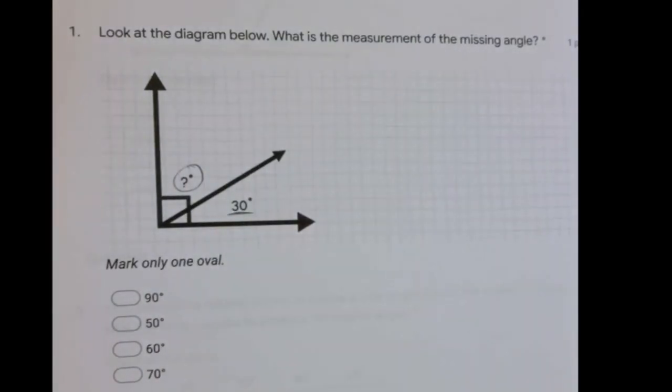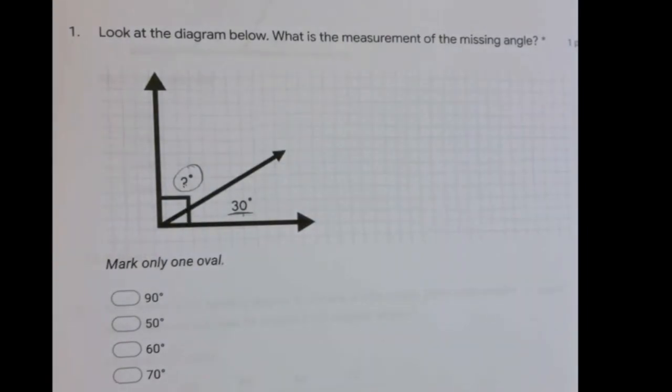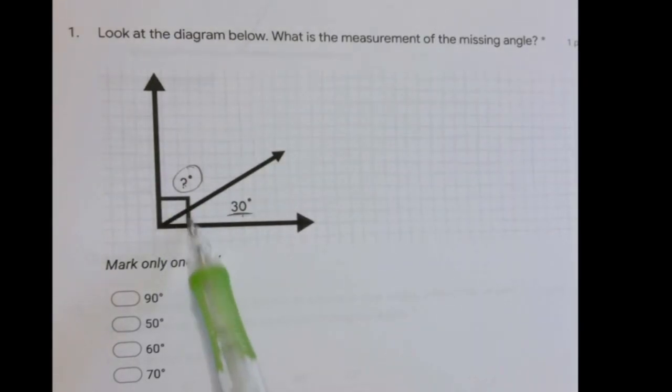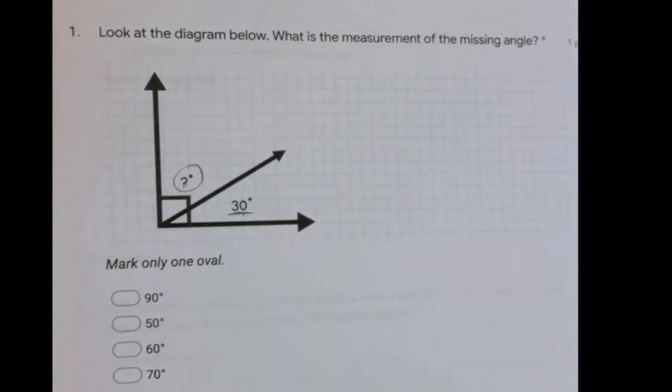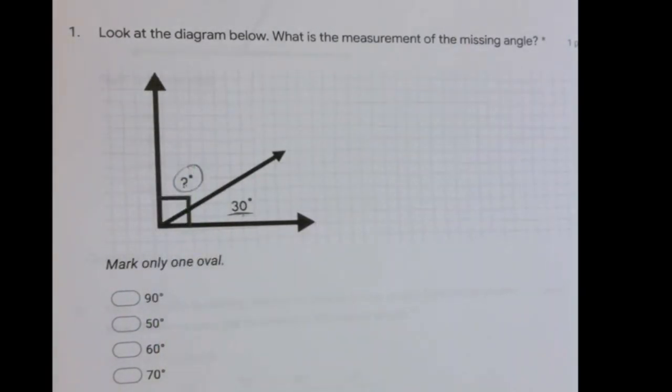But how can we use 30 to help us find this missing angle? The first thing we need to realize is what is the total angle measure, and it gives it to us here by giving us this little symbol I told you about. It tells us that this angle is a right angle.